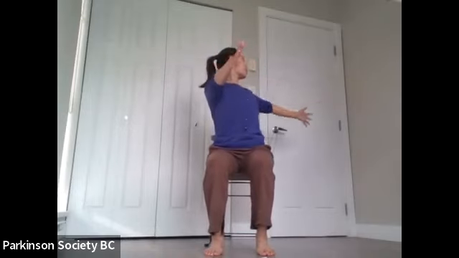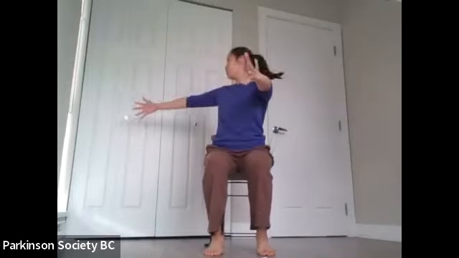Same to the other side. You're opening the arm back. You're really opening those fingers, taking your gaze to the back wall, and you come forward again.